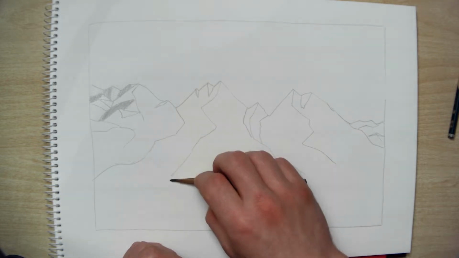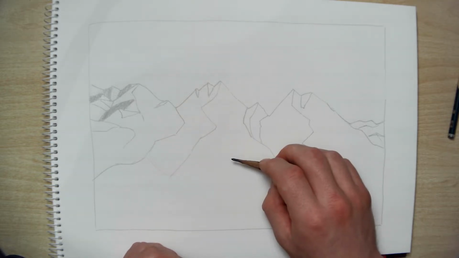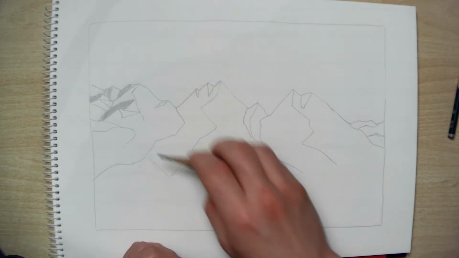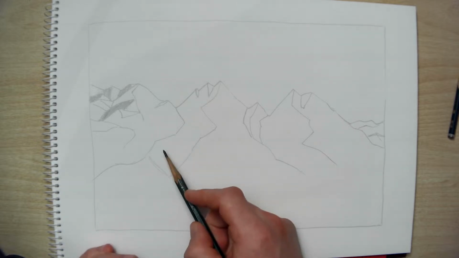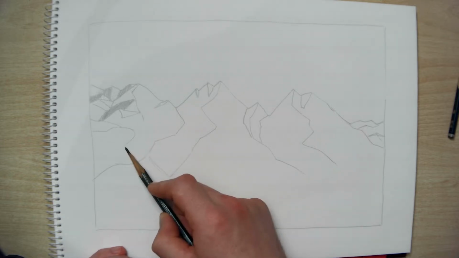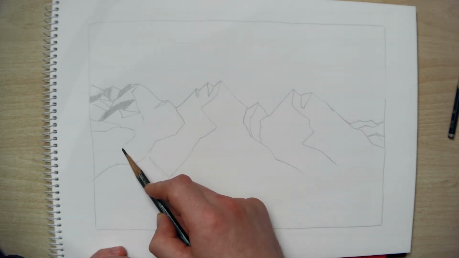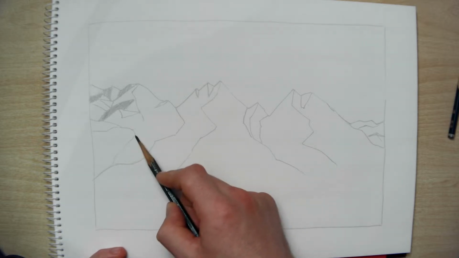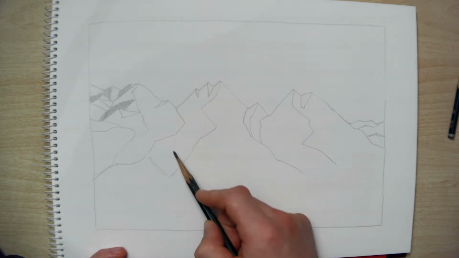Unless maybe it's going to look like this. I think that's more like it. So maybe this is more in the light, maybe this as well.